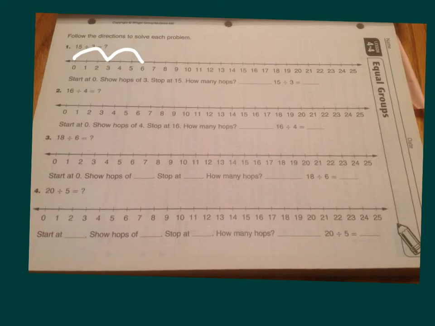to 6, and then I'm going to go to 9, and then I'm going to go to 12, and then I'm going to 15. So as you can tell, how many hops did I have? 1, 2, 3, 4, 5 hops. So 15 divided by 3 equals 5.